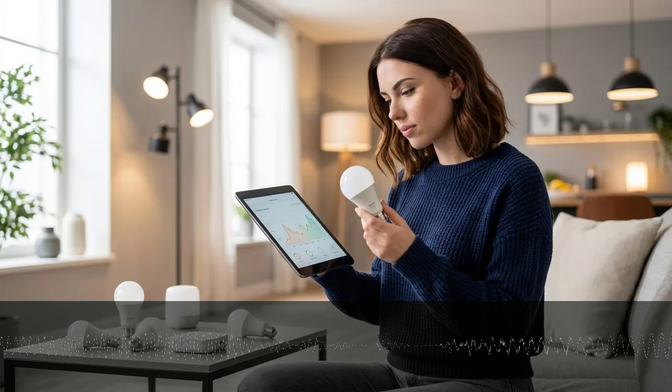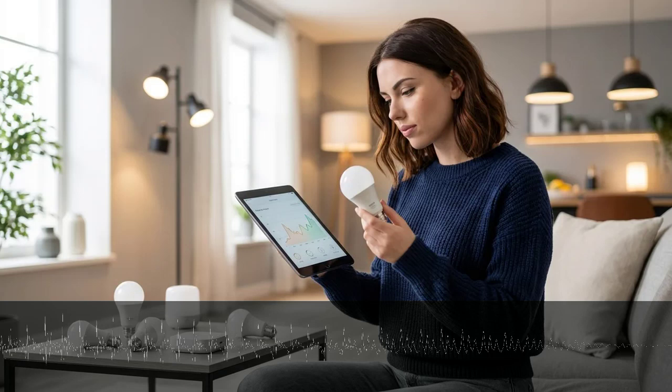I intentionally disconnected my internet during a test automation. My Zigbee bulbs continued responding to motion sensors and time-based triggers. My LIFX Wi-Fi bulbs became expensive paperweights until connectivity returned. If you're building a system you can trust, build it to survive without the internet.